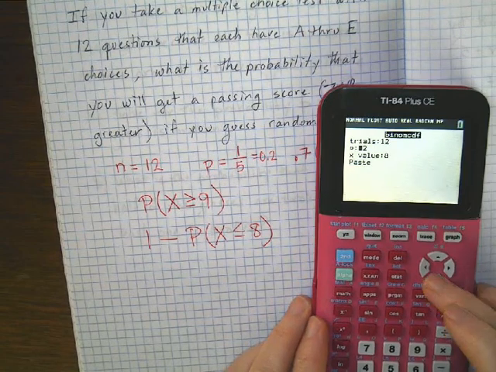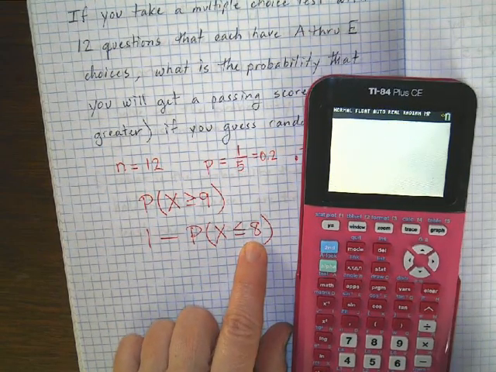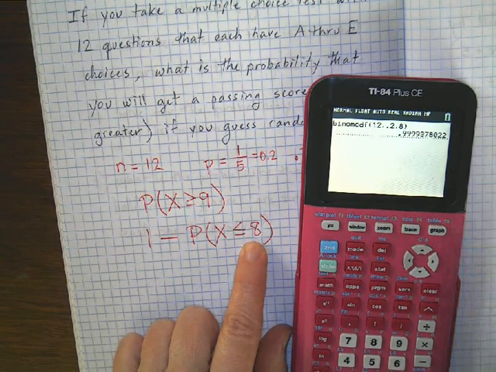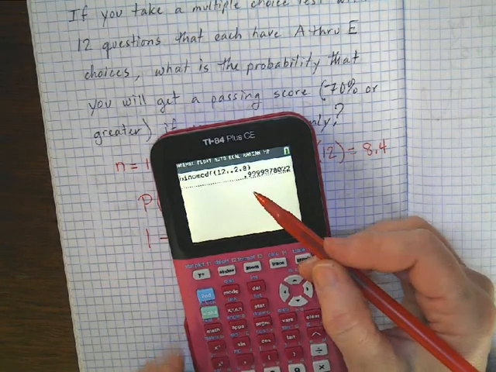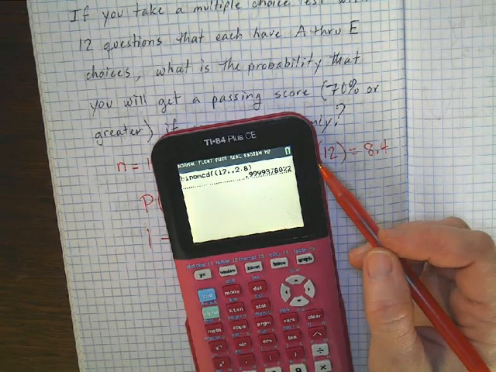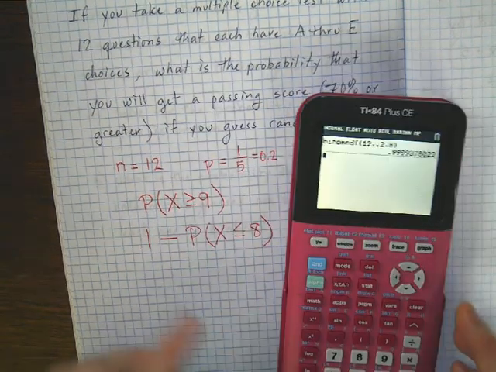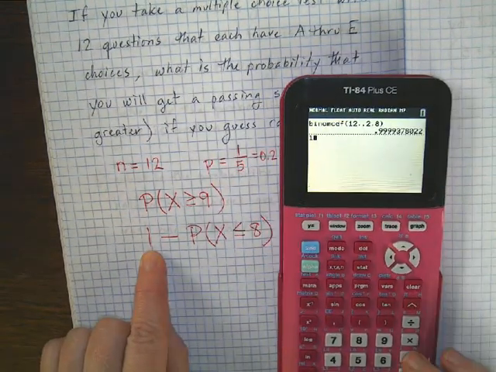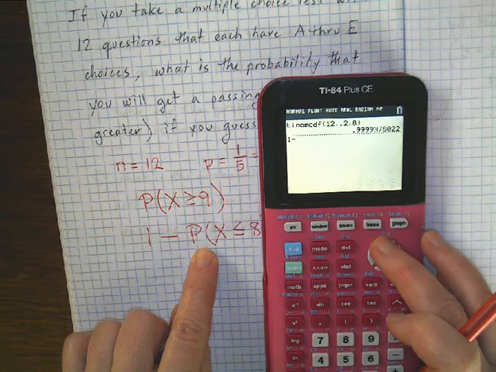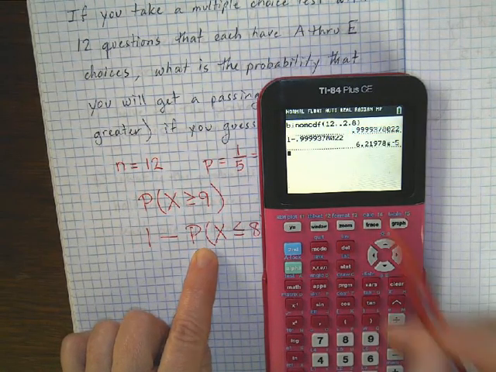The X value is 8. And then I hit enter a few times to get my answer. And I get this insane thing that looks like it's basically 1, right? But we don't round off until we're done with the problem. So I'm going to keep all that in my calculator, and I'm going to do 1 minus that. So I'm going to select that in my calculator, hit enter, and enter again, and it gives me my answer.